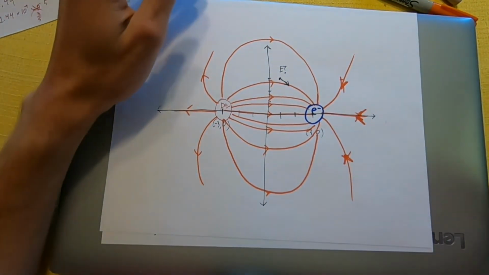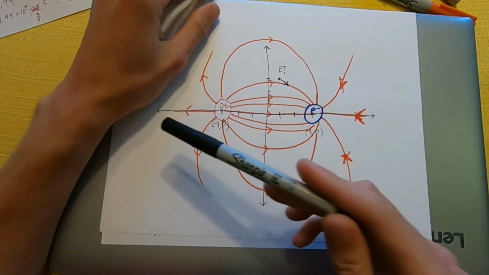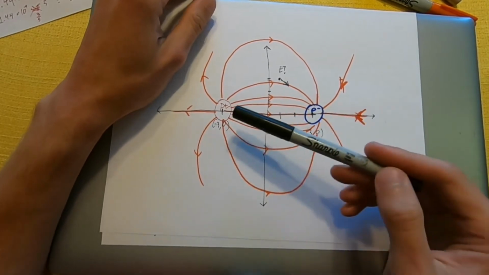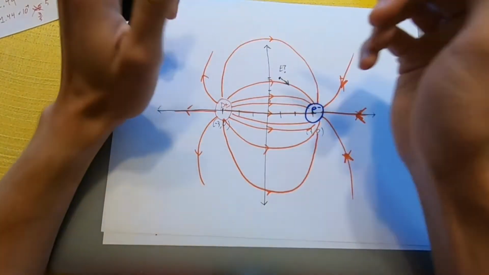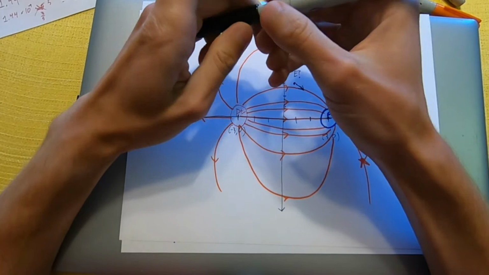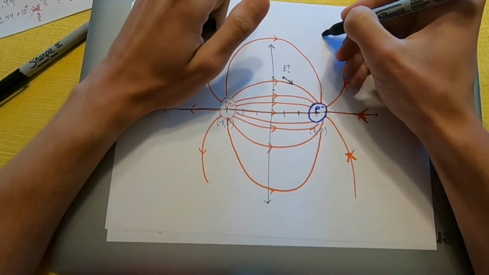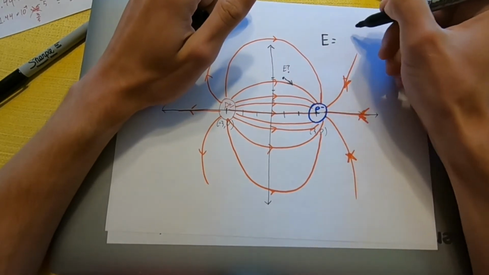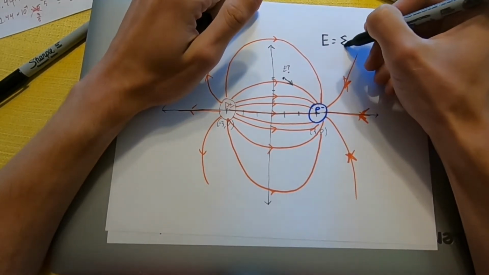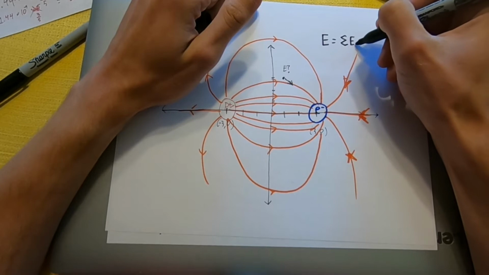But we can figure that out, no matter how many charges we have, because the net electric field, E, is going to be equal to the sum of all of our charges.